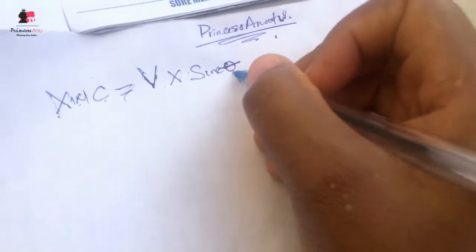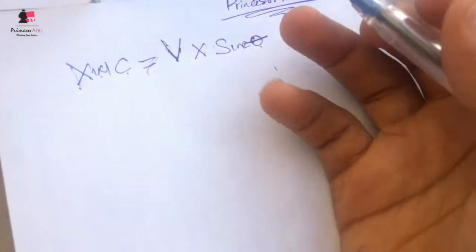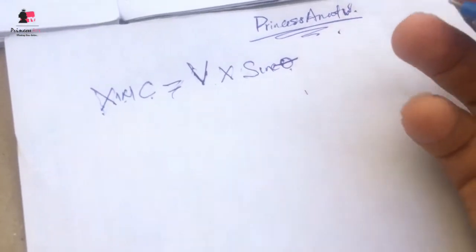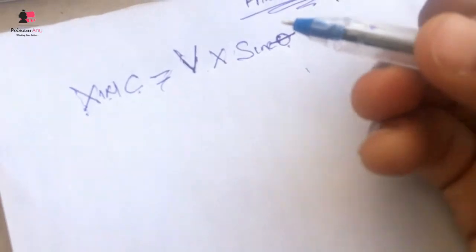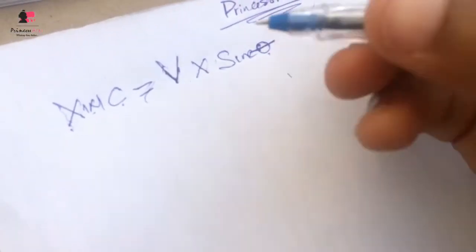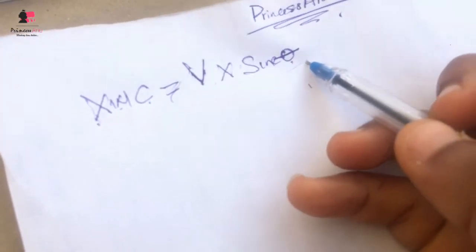This theta signifies something. In mathematics, when you write a particular formula, you also try to define everything in that formula. So that's what I'm going to be doing next, defining every single thing that we have in this formula.